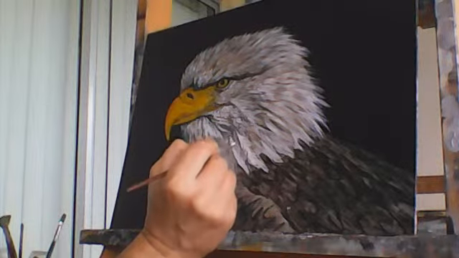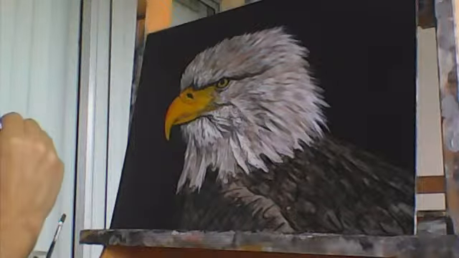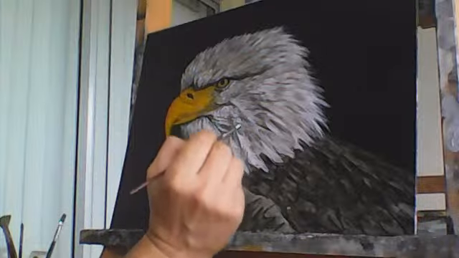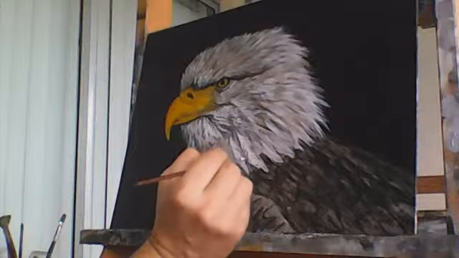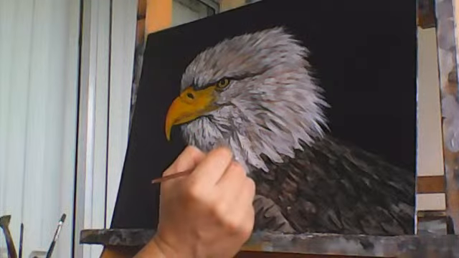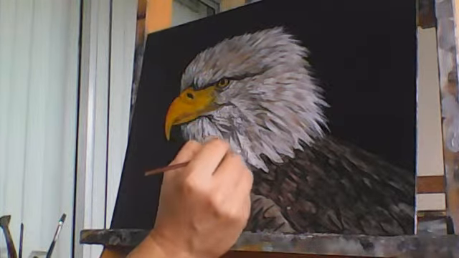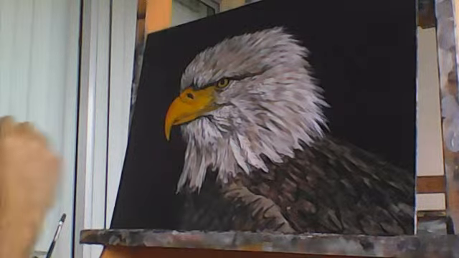Making feathers a little bit more distinct here. Trying to get the consistency of the paint good. It's not flowing for me properly. Trying to make more of a, see that? More of a distinct edge to that.